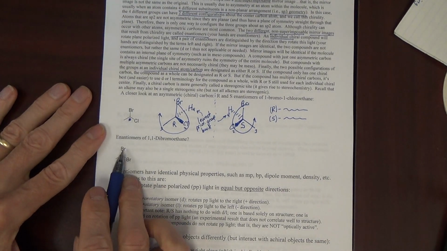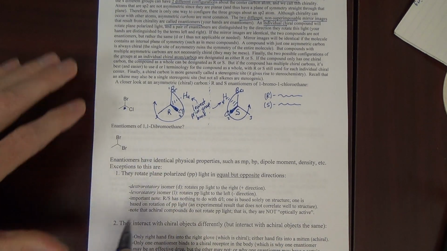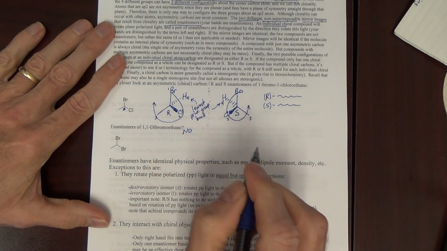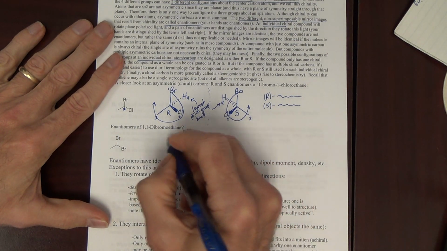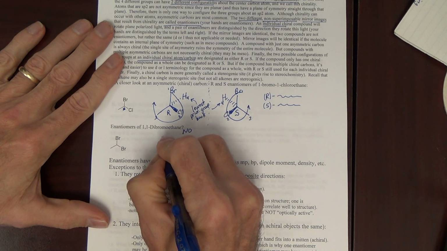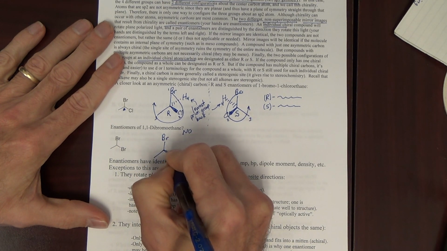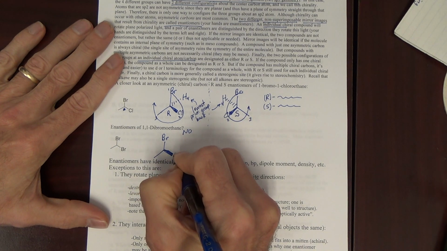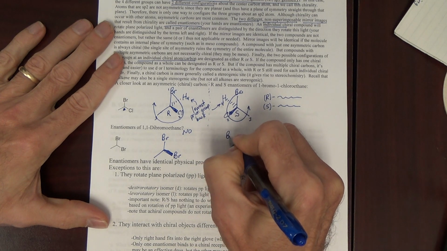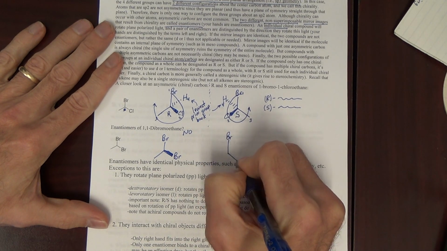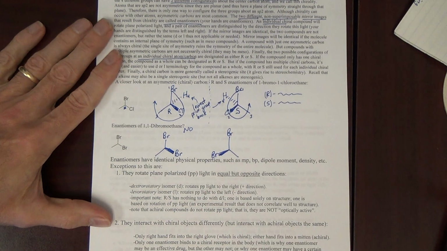What about this molecule? What if we have two bromines instead of a bromine and a chlorine? Enantiomers of that? No. Okay. That is, if we drew this and maybe then drew this.